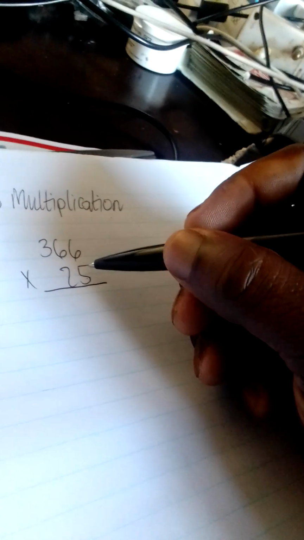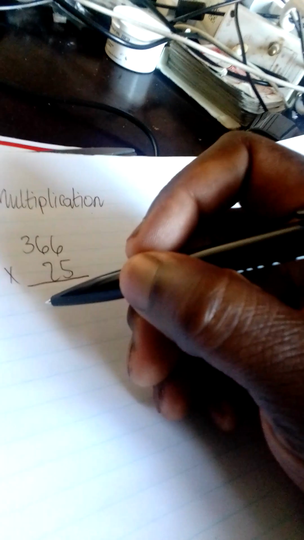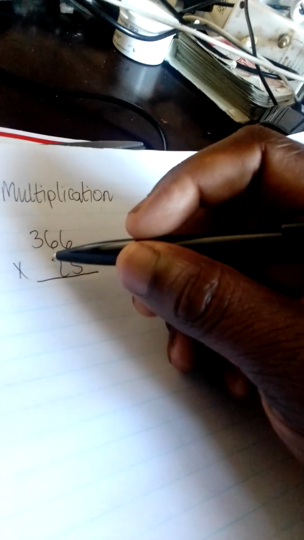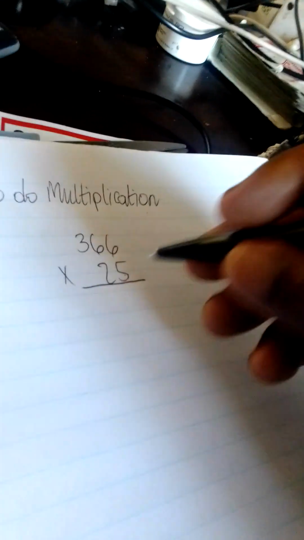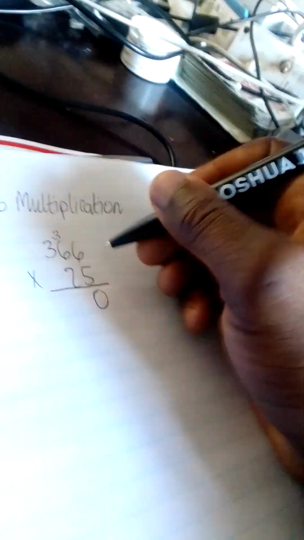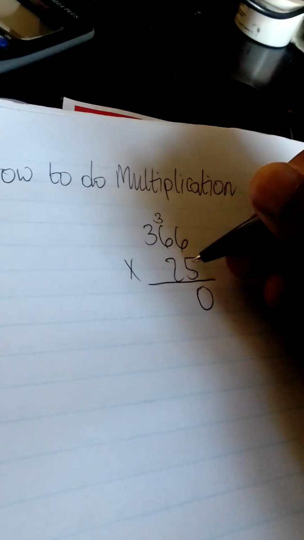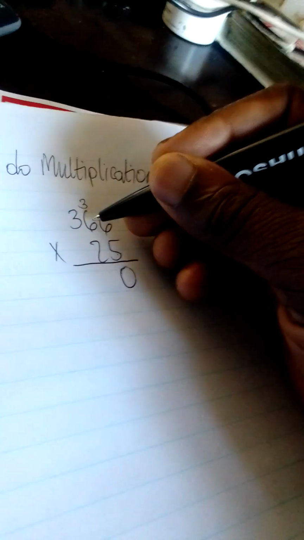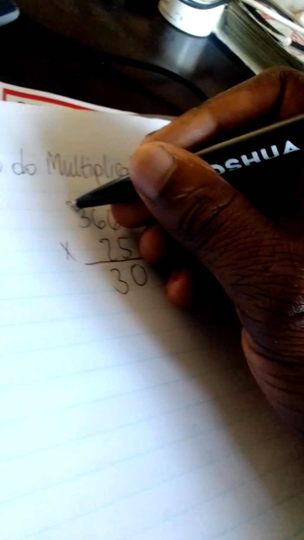But you're going to start from right to left. So with the 25, start with the 5. You start off by multiplying 5 by 6, which is 30. So you get 0 here, and then you carry over the 3. And then you say 5 multiplied by 6 again, which is 30, plus the 3 is 33. And you carry it over here.